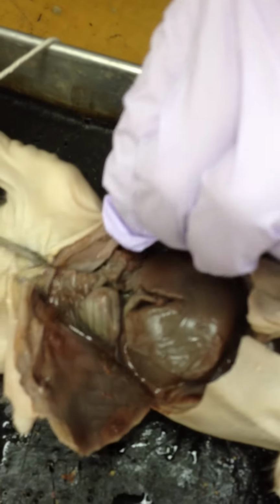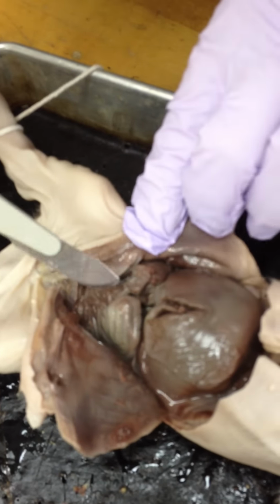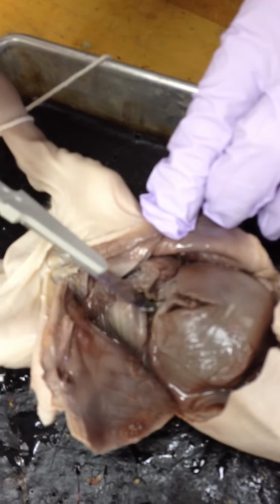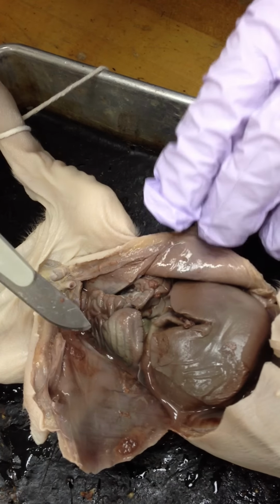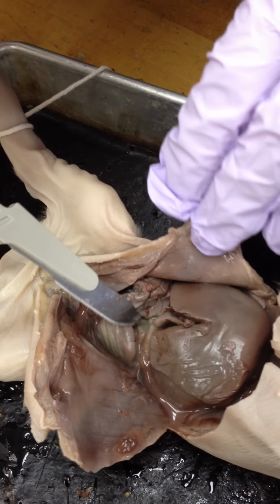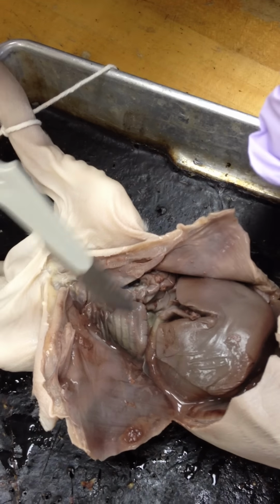Slice some more. See, this is all the small intestines and the large intestine. That might have been why there's some goo here. The stomach, you mean? No, the stomach's up here. I think this might have been the large intestine. I may have punctured it, in which case this is all just waste.